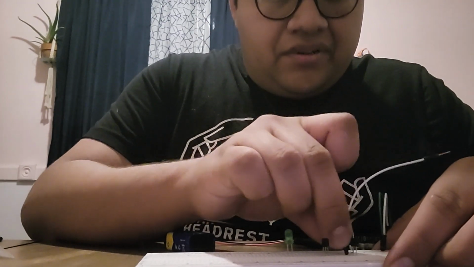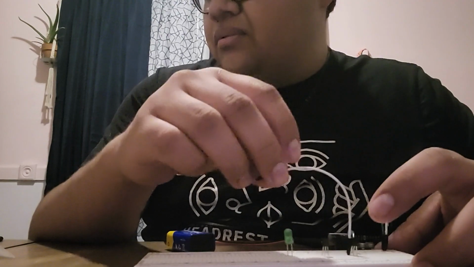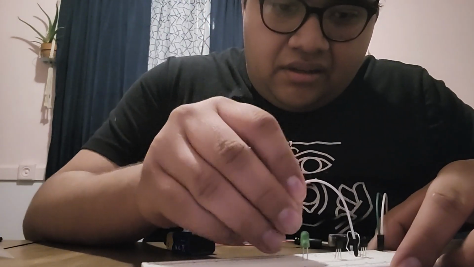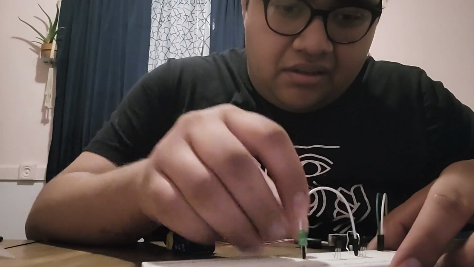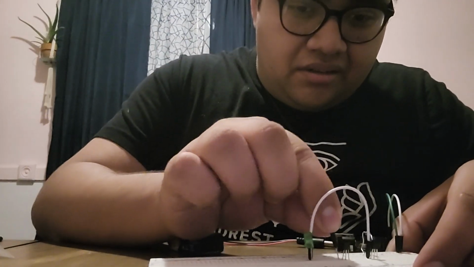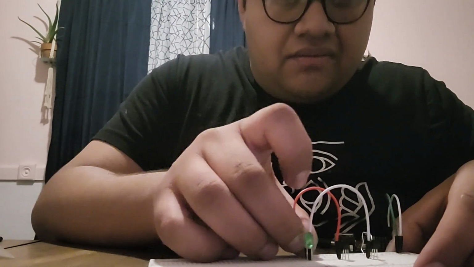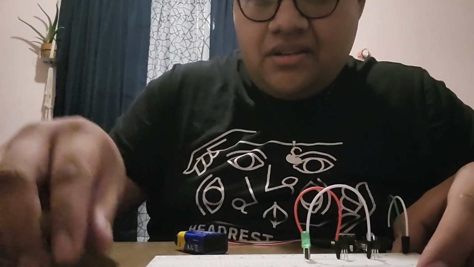And from our first transistor, we're going to connect the emitter to the positive side of the LED. And then we're going to do the same for our second transistor, emitter to the positive side of the LED.